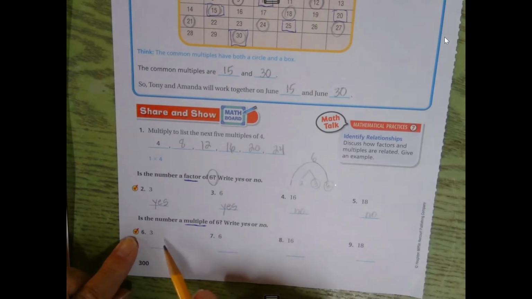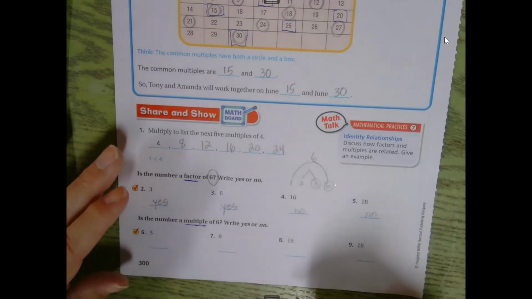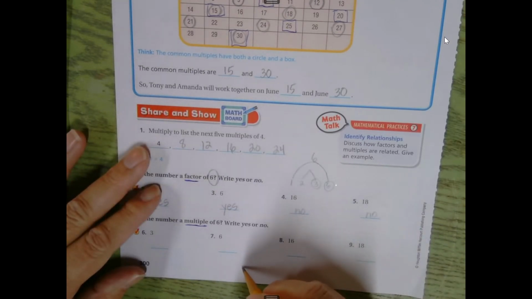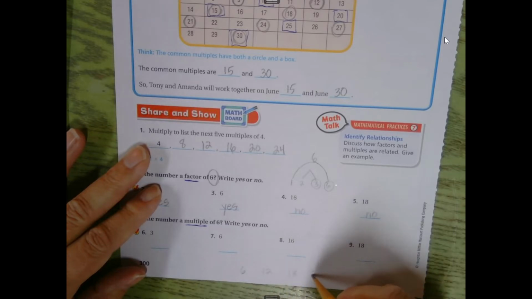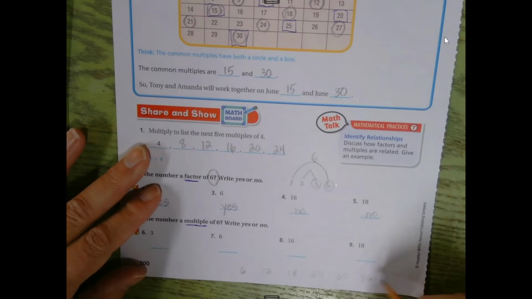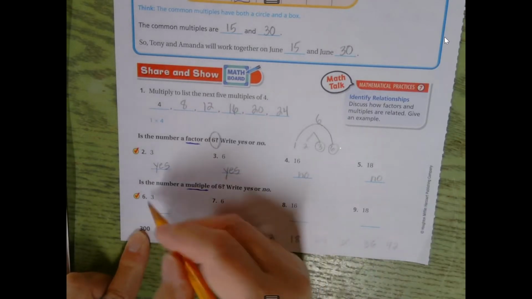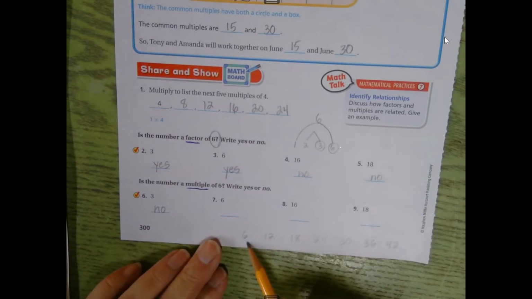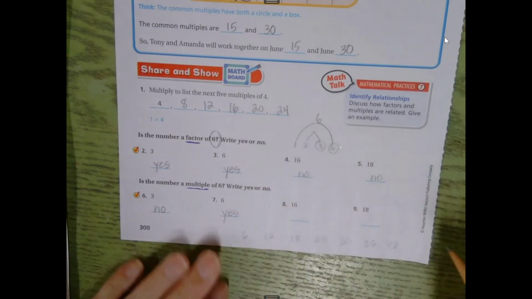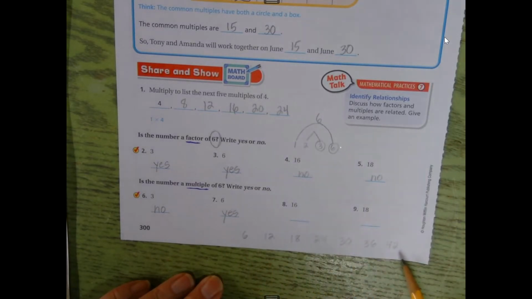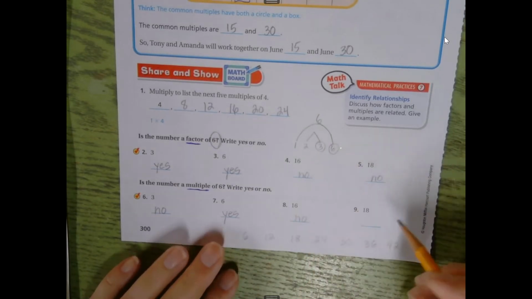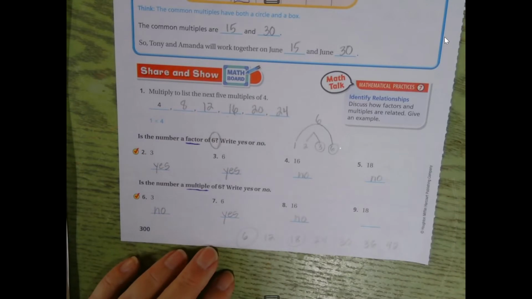Now, is this number a multiple of 6? Well, let's just do some multiples of 6 here. 6, 12, 18, 24, 30, 36, 42, and so on. Remember when we do the turtle song and we're dancing to the music, and we say the multiples of 6. So, is 3 a multiple of 6? No. Is 6 a multiple of 6? Yes. Is 16 a multiple of 6? No, I don't see 16 in that list. Is 18 a multiple of 6? Yes.